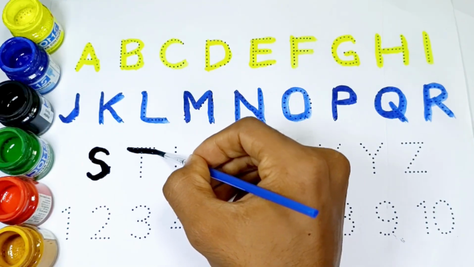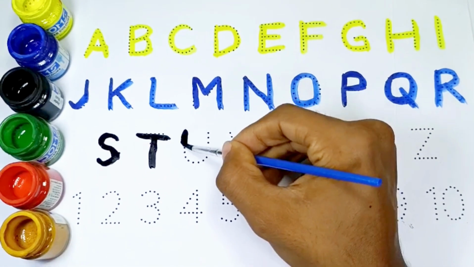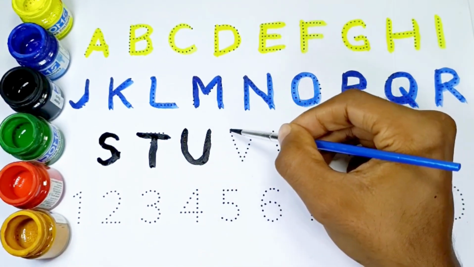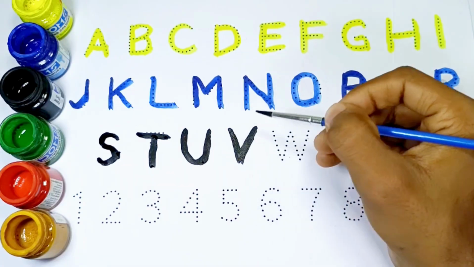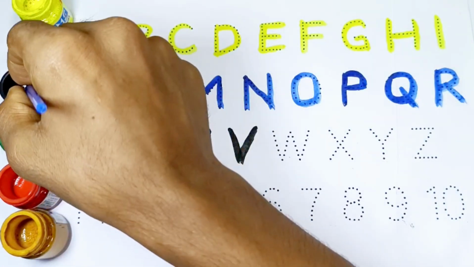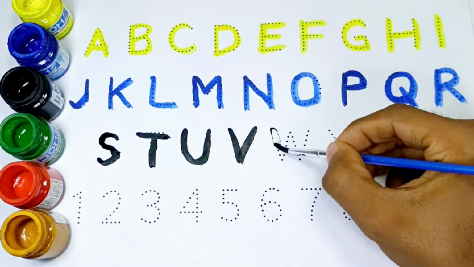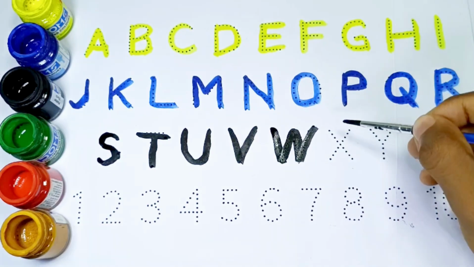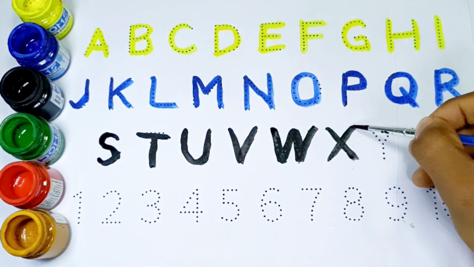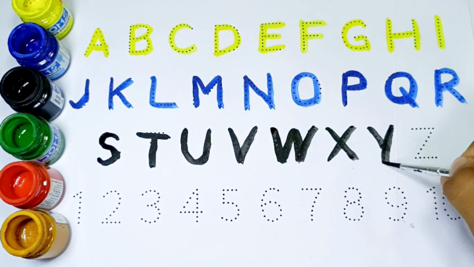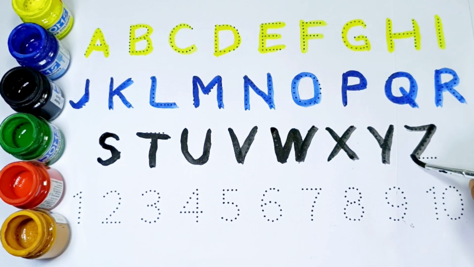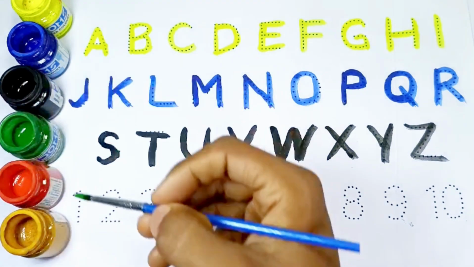S for sun. T for teacher. U for umbrella. V for van. W for whale. X for xylophone. Y for yo-yo. And Z for zebra. Kids, now you draw numbers. And first you draw 1 and use green color.